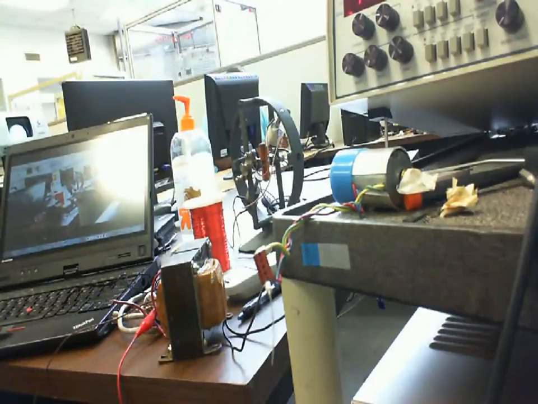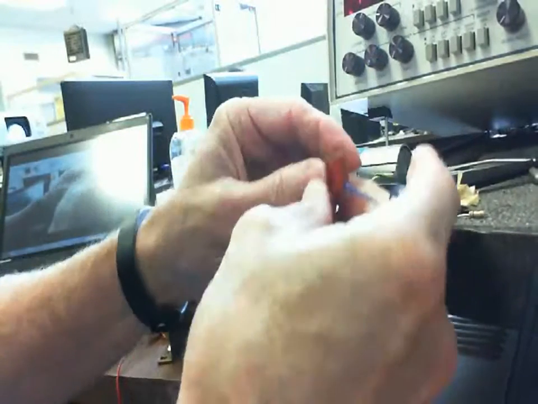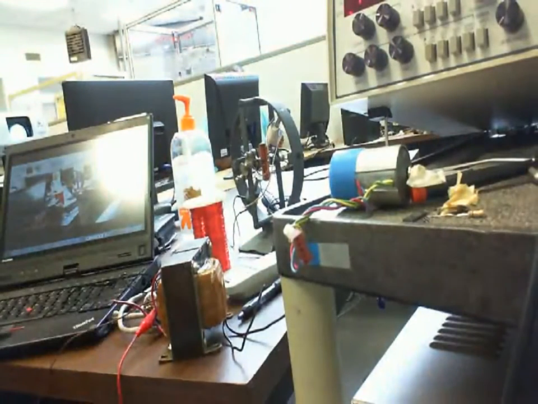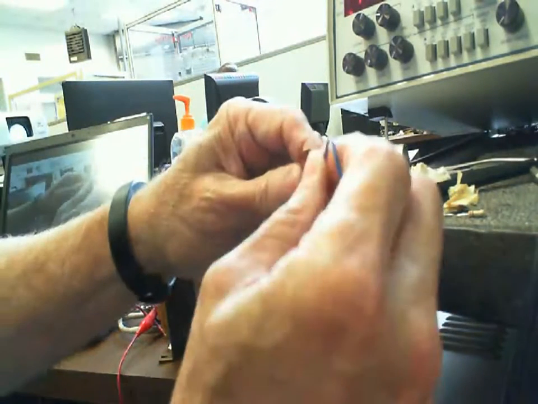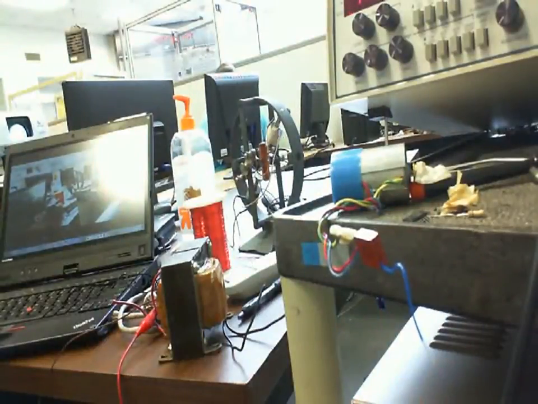I don't see my wire stripper, so I'll have to cheat on it. Strip it off a little further. That's not a good way to strip wire, because if you nick the wire, it's a solid strand wire, and it's going to break real easy. But if you've been doing it for years, you can do it.